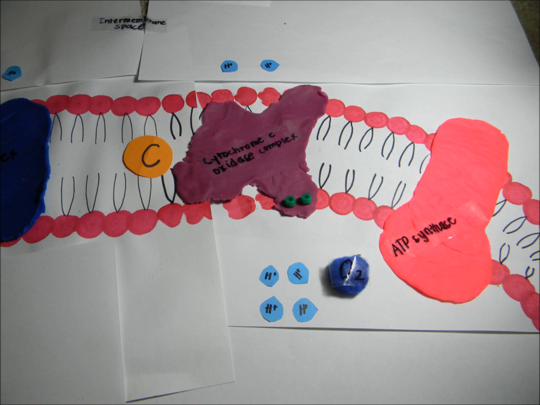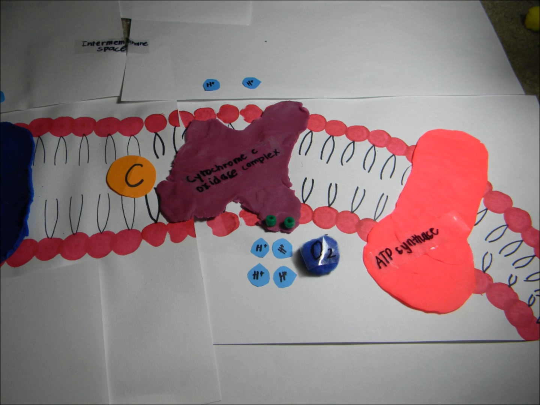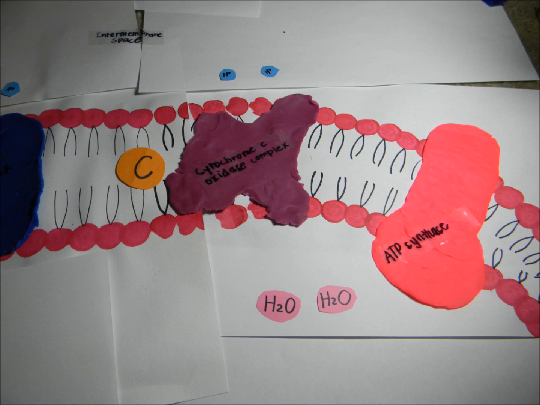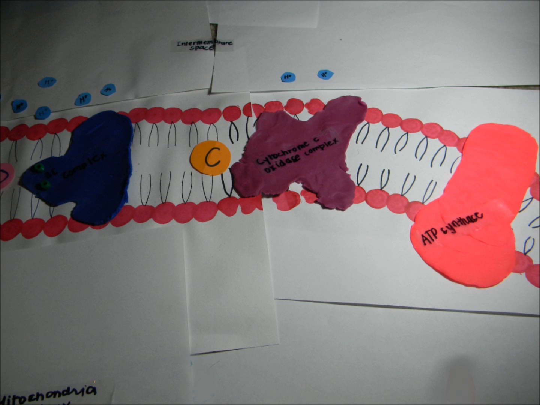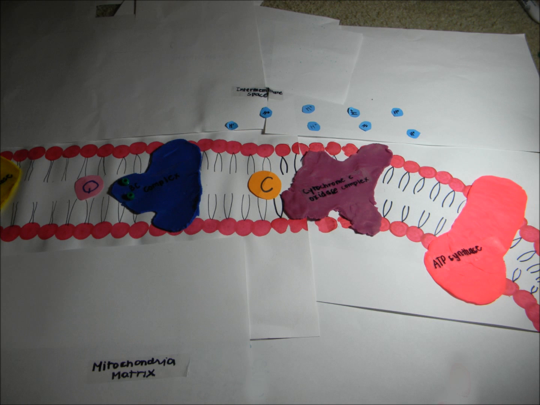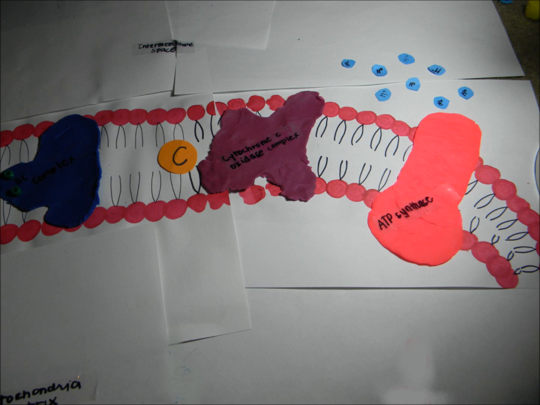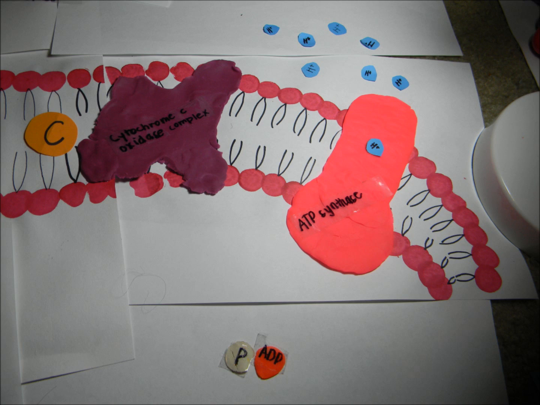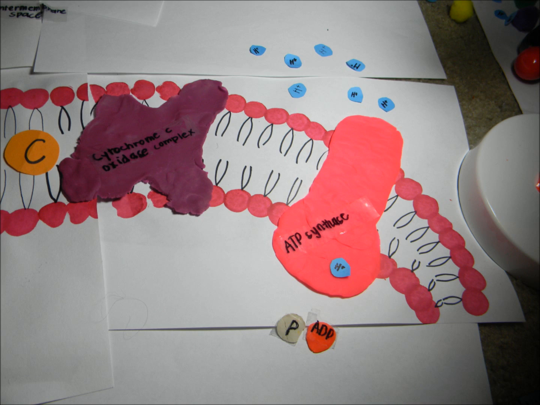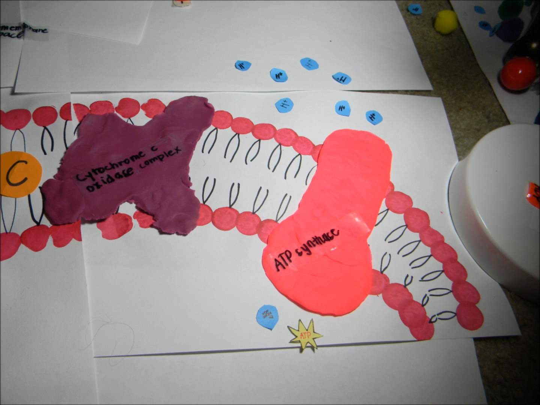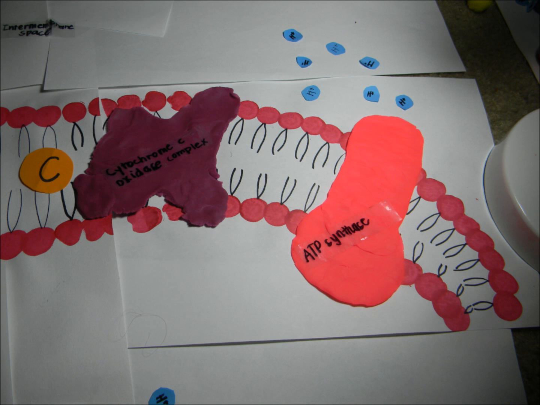The cytochrome oxidase complex then transfers electrons from cytochrome C to O2, the terminal electron acceptor, and H2O is a product. The protons then re-enter the matrix through ATP synthase. Protons are used to synthesize ATP from ADP and phosphate. Formation of ATP is called oxidative phosphorylation.